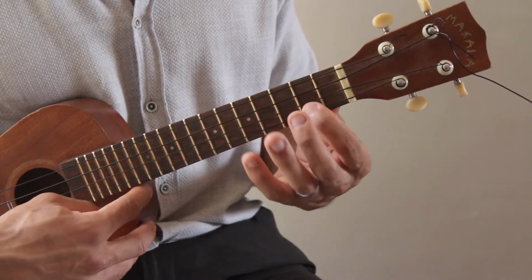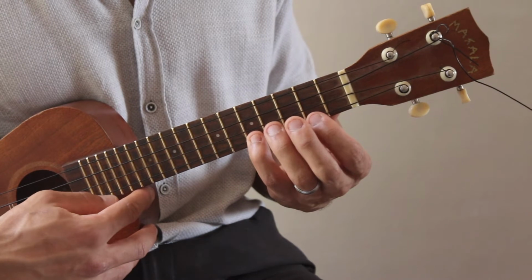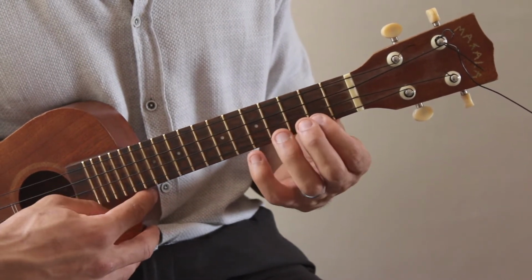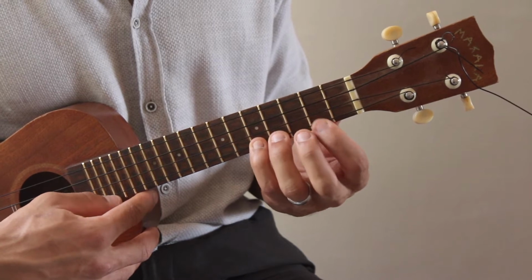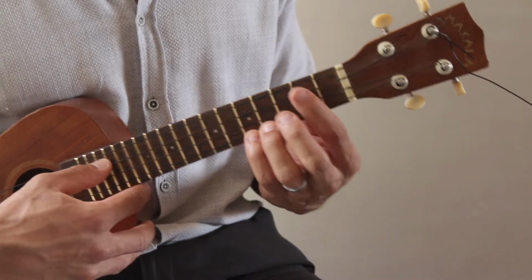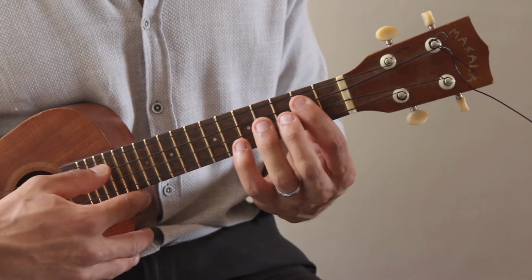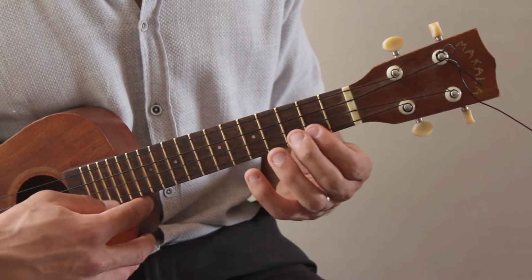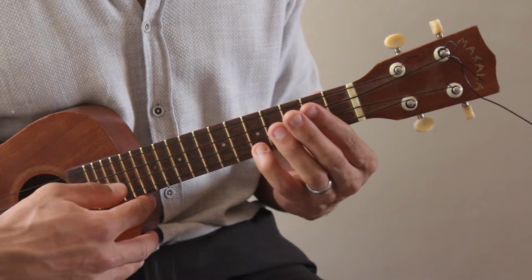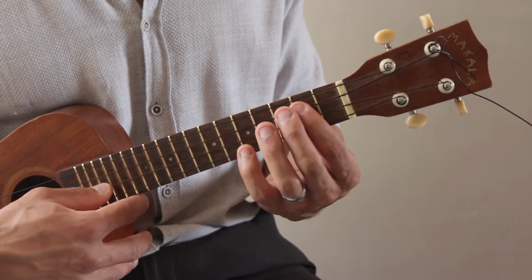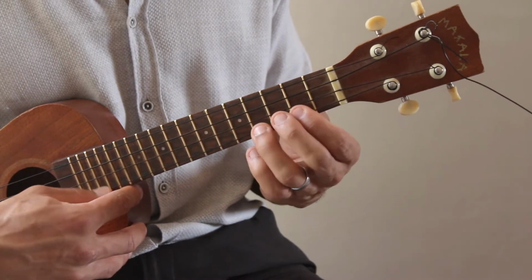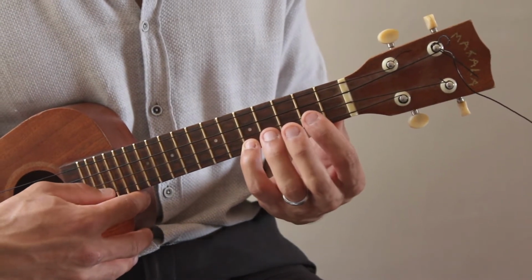Then we go 6, 7, 1 on the A string, which is 2, 4, 5, using your index, ring, pinky. Okay? 2, 4, 5. So try that slow. Index, ring, index, middle, pinky, index, ring, pinky. In terms of numbers, 1, 2, 3, 4, 5, 6, 7, 1.